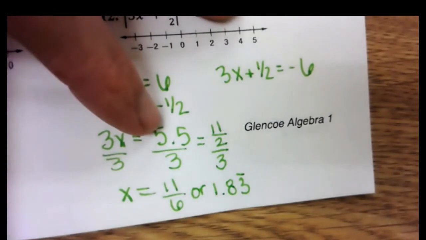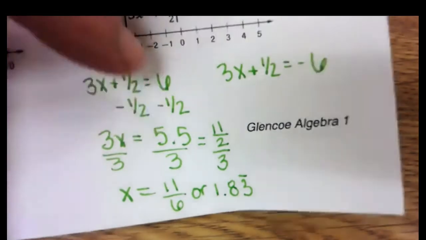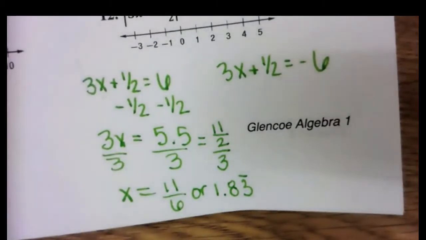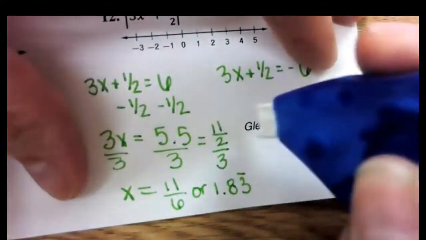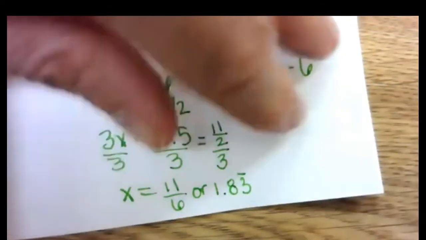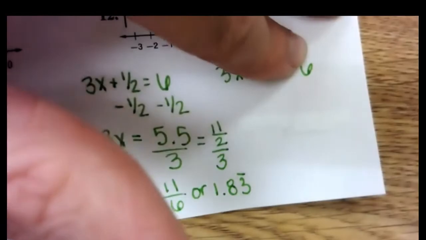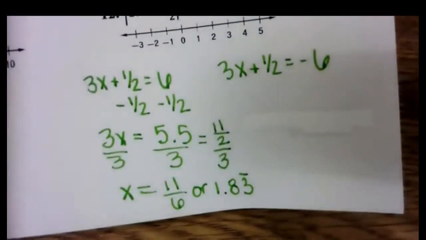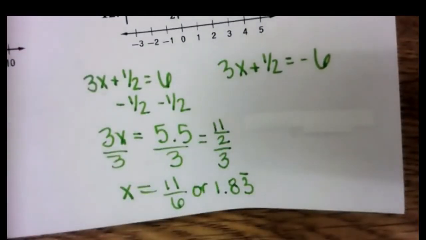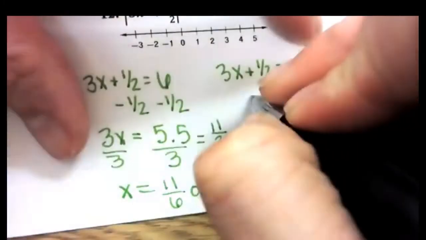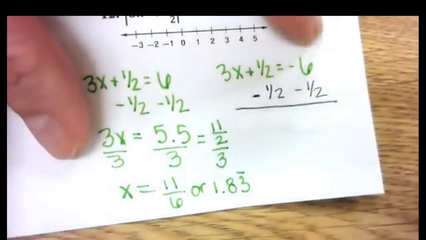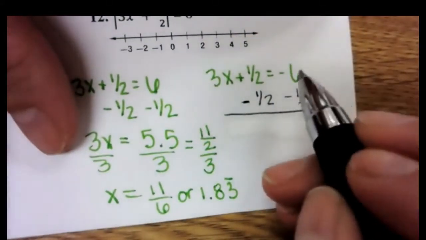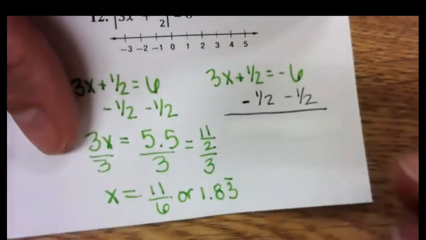Yep, Dominique. So for the other side, you would have subtracted 1/2 again.